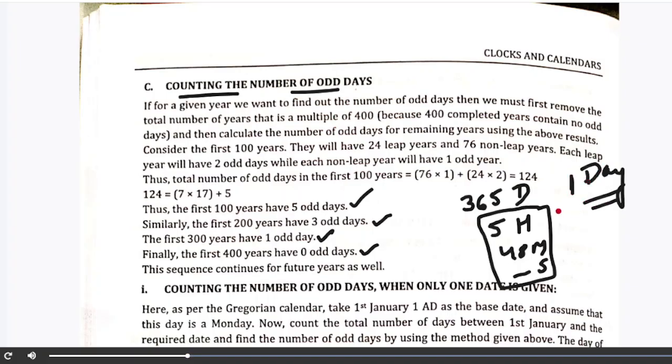That is why we do not count 100 as a leap year, or 200. They are non-leap years. But again, some part of this is left, approximately 6 hours. After 100 years, 100, 100, 100, that becomes again 1 day. And that is why after 400 years, that becomes 1 day.